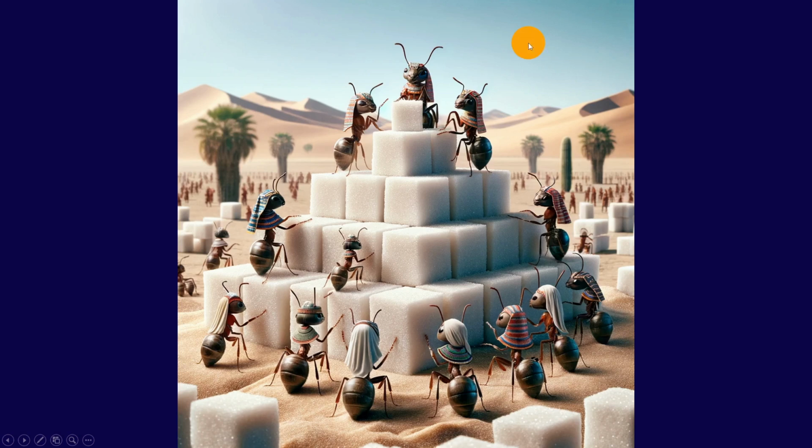Okay, guys, and the sugar cubes again look very realistic, nice texture here, and then the background, what we wanted, the desert background, the sky, and all looking great, guys. So all in all, another fabulous image.